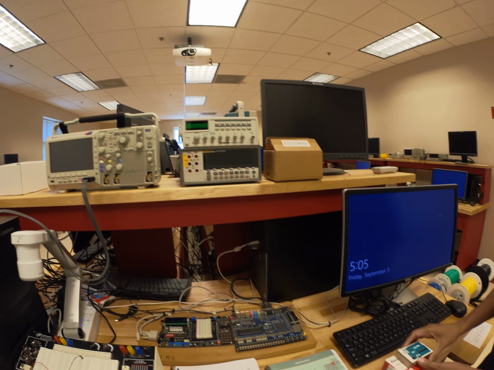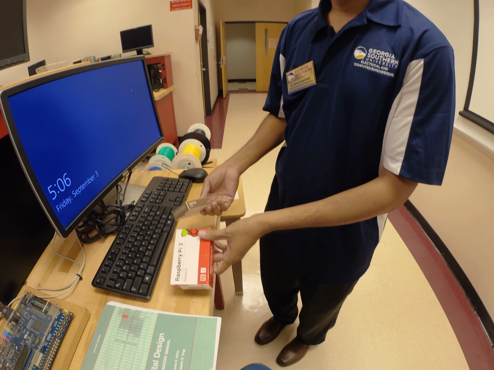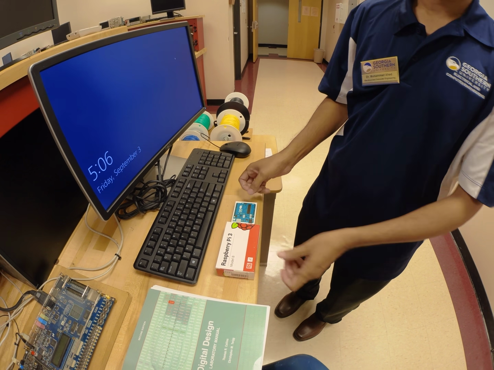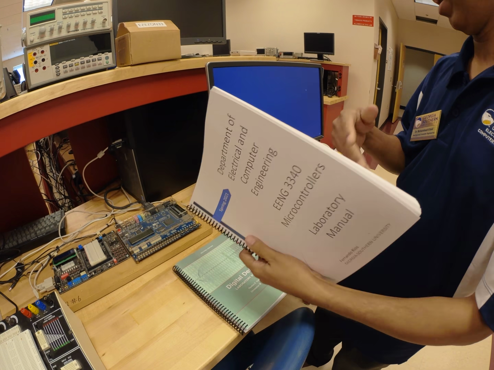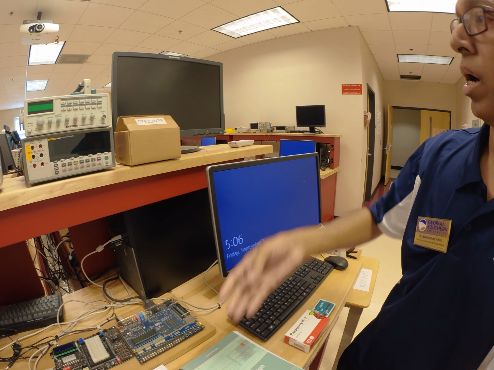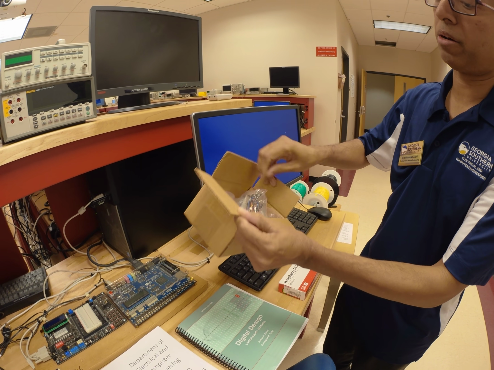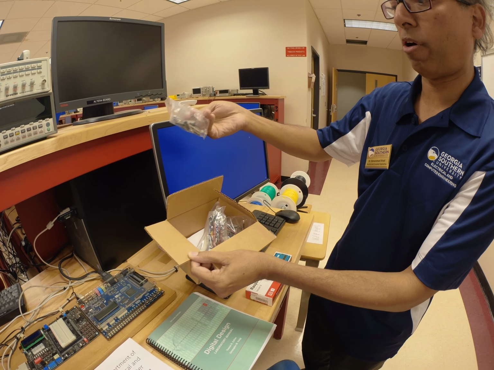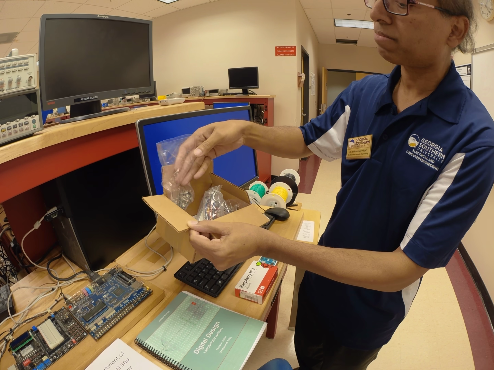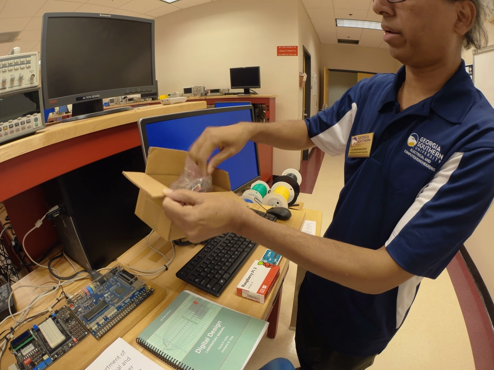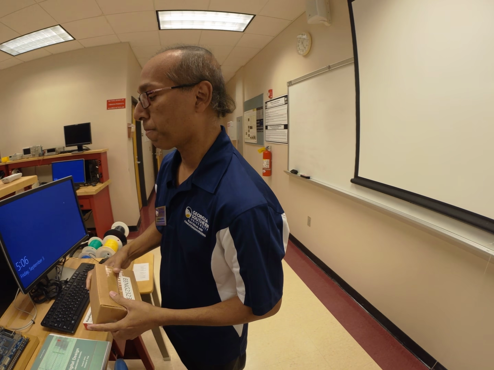For microcontroller, we use Raspberry Pi and Arduino Uno. Again, students use them for their projects. They have their manual and do different kinds of labs, and at the end they do a project. We also have a small box here that contains different kinds of chips that they require for their project, whether for digital design or microcontroller, and also wiring and all. Each station has a box like that, so whenever they need, they use that.